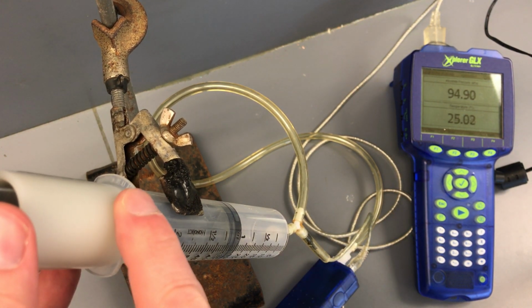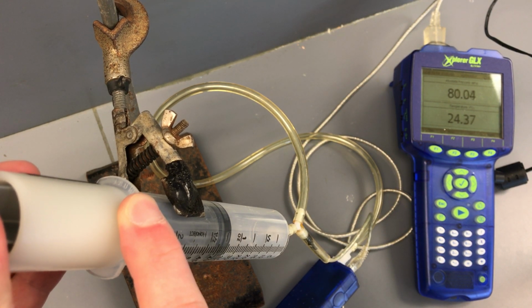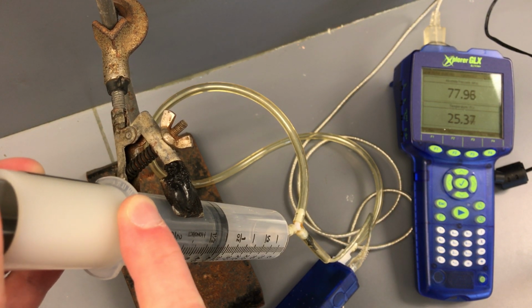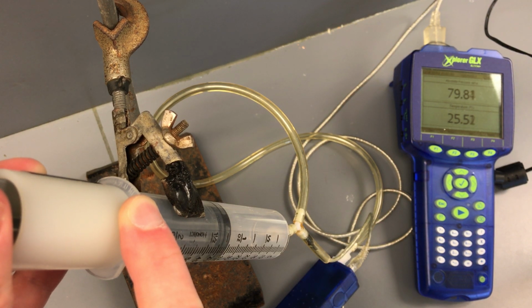I have to pull up on the syringe, and we're going to get to 35. Just a little more effort on my part, 2 hands. Notice the volume went way up, and notice my pressure dropped way down. So we went down to the 70s where I was at 100. So I just want to make sure I'm lined up at about 35 and not pulling it too far because it is slipping a little bit.